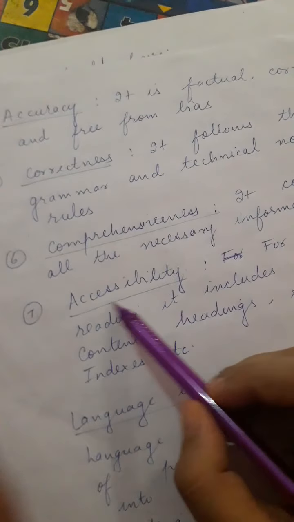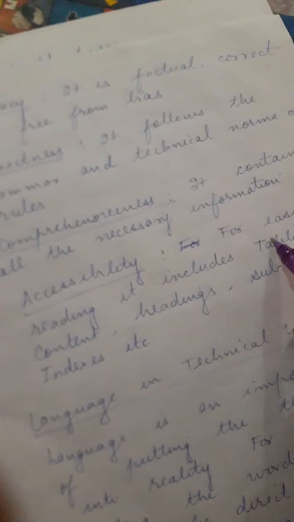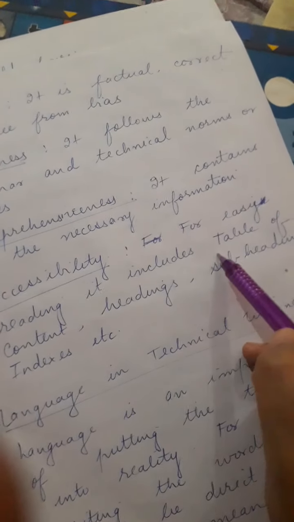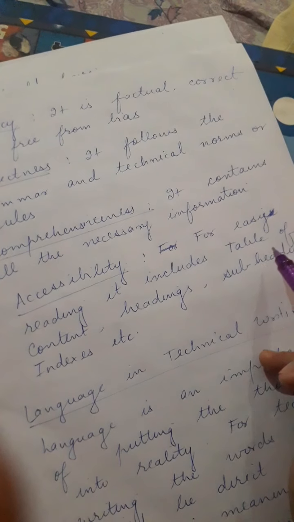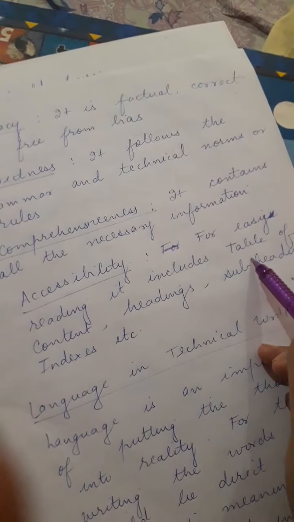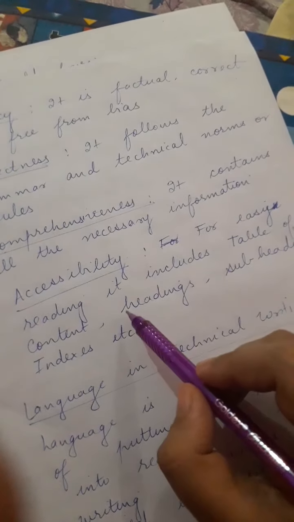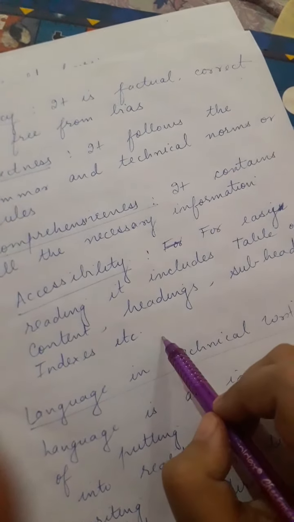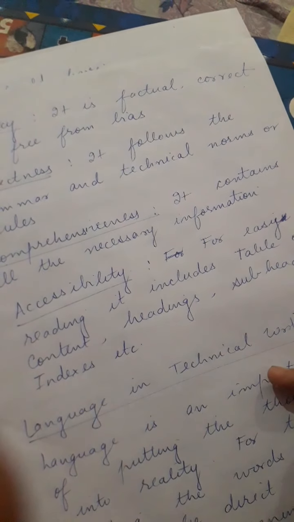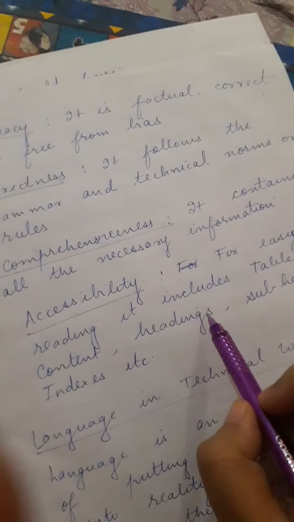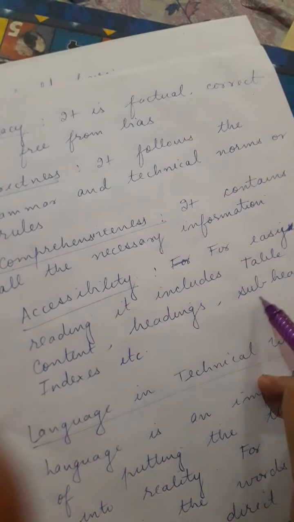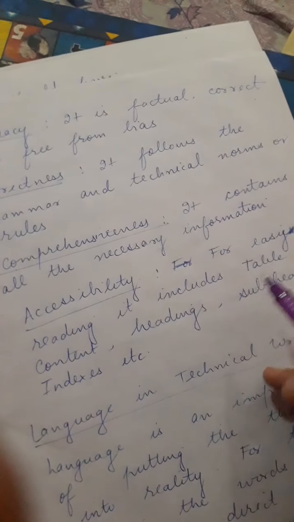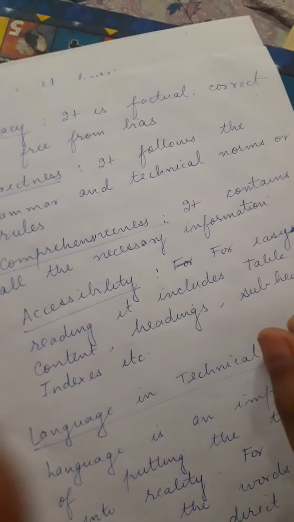Accessibility. By accessibility, we mean that it should be easy to read the material. The material should be organized in such a way that, like if there is a book or a Reader's Digest, or an article, then it should have headings, subheadings, indexes, or your book should have a table of contents so that the reader can easily run through the material and highlight the main points, or go through the main points in a short time.